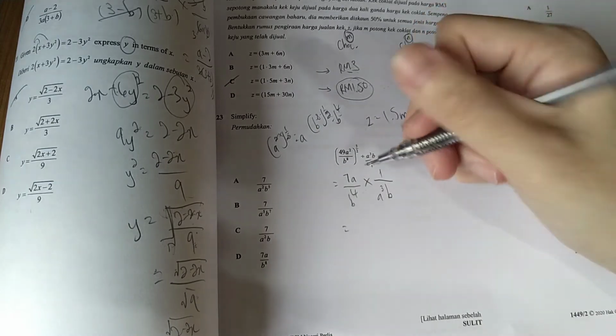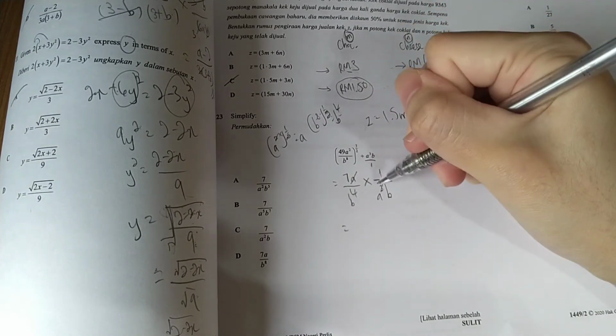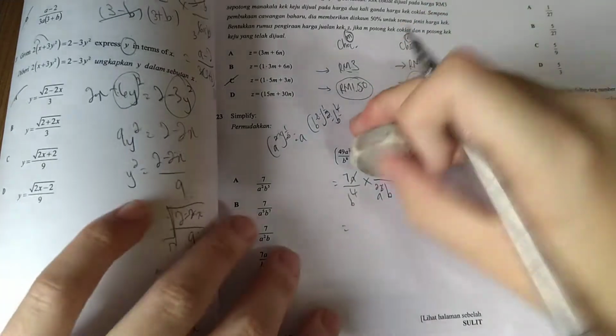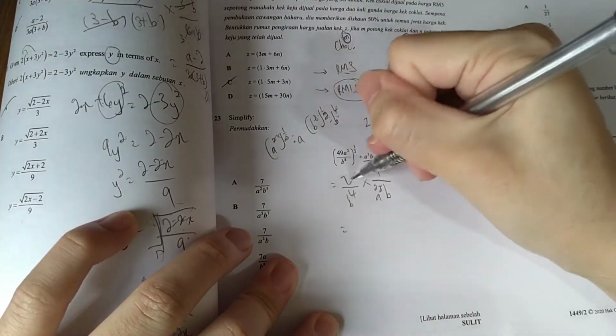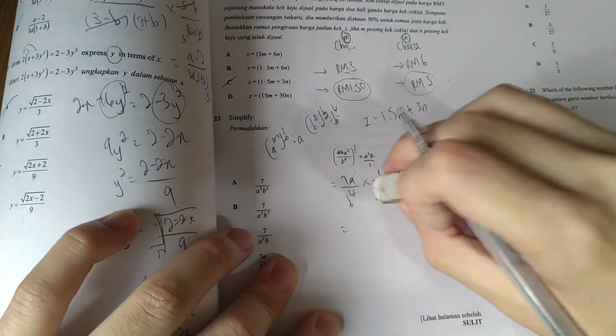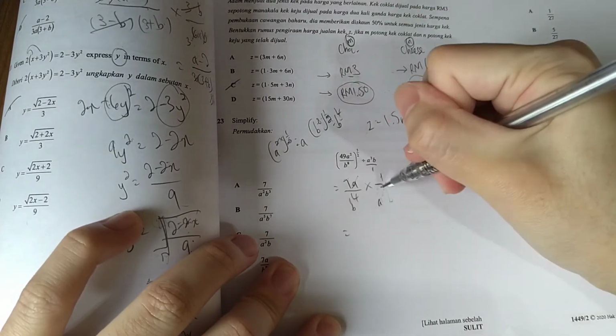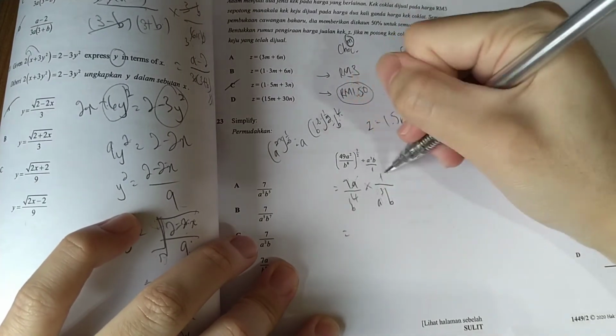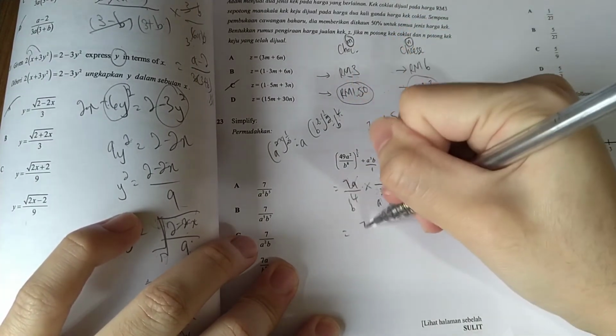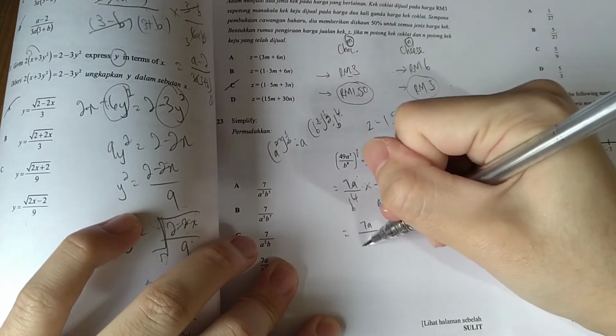You can potong. The A here, you can potong with the power 3 here, and it will become power 2 here. But let's not do that lah. Let's potong last baru potong. I will just leave it like this, and then I'll just take atas darab atas, bawah darab bawah. So 7A times 1 is 7A. Bawah darab bawah, it will be A power 3.